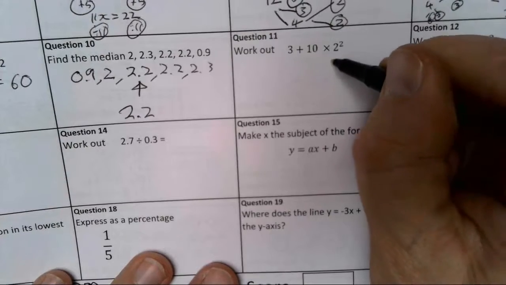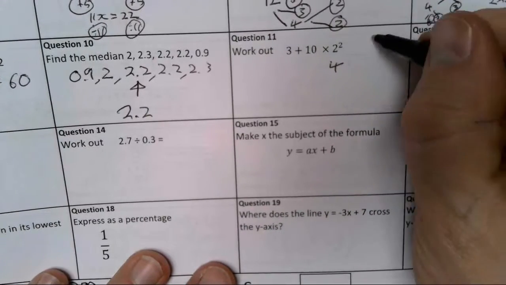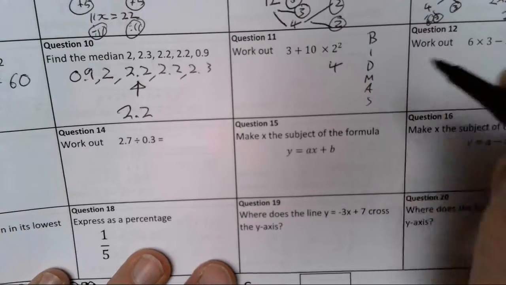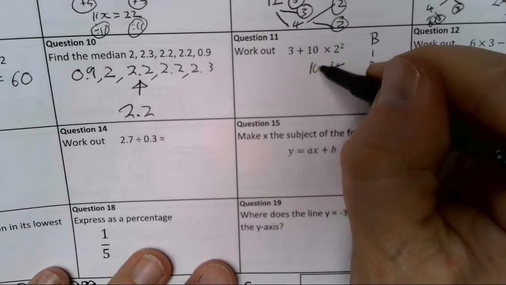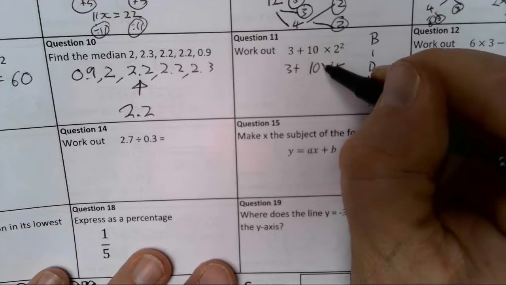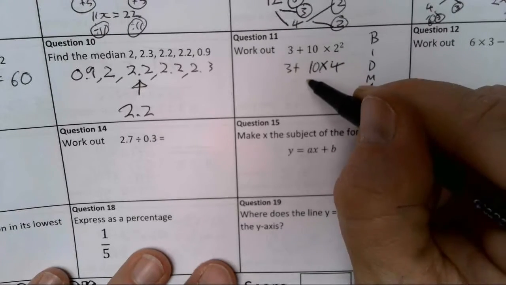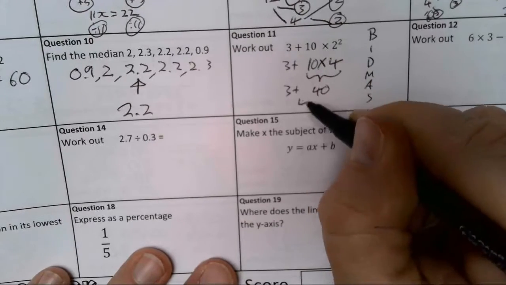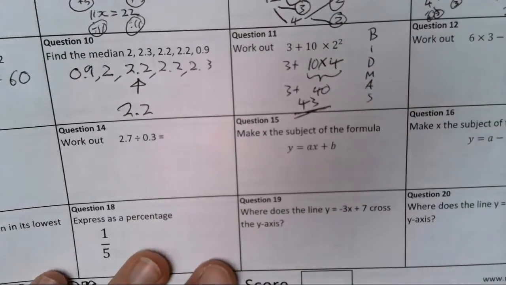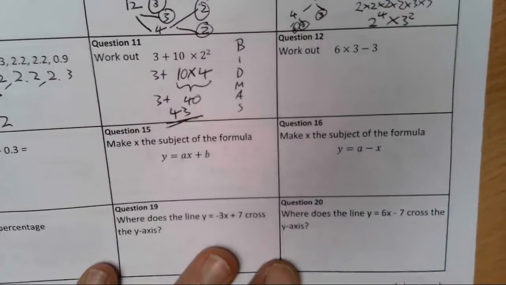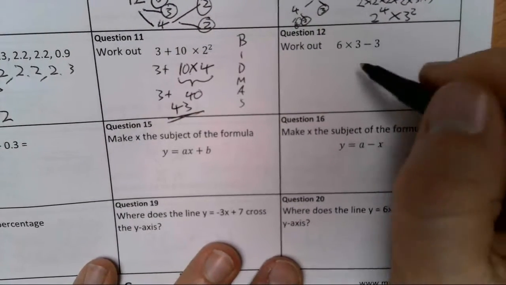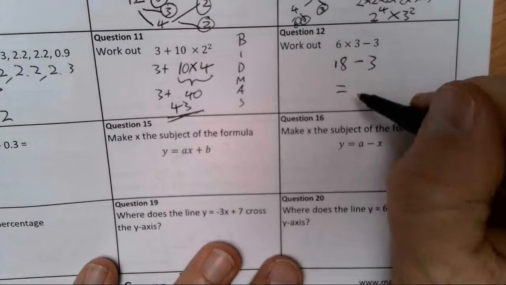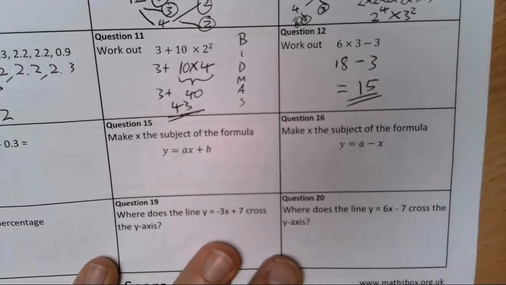Right, work this out. Let's do this with BIDMAS rules. Are there any brackets? No. Are there any indices? Yes. 2 squared is 4. Then, is there a multiplication or a division? There is a multiplication. So this is going to be 40, and this is going to be 3 plus 40, or 43 as my answer. Next one, multiplication first. That's just going to give me 18 minus 3, which is 15.